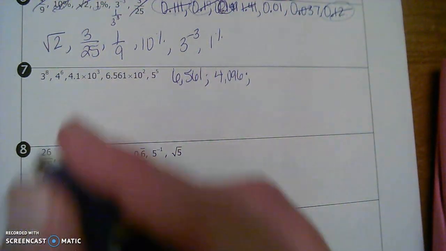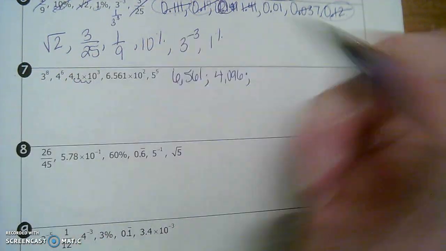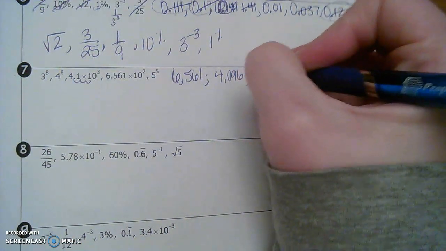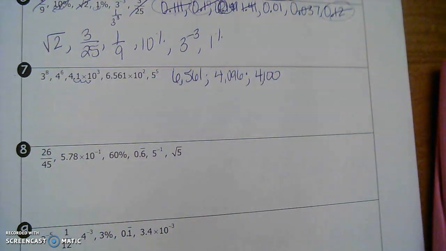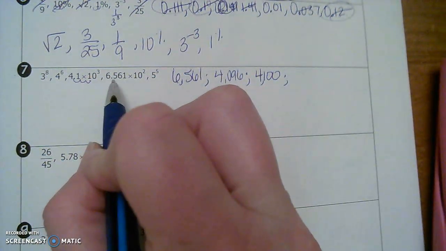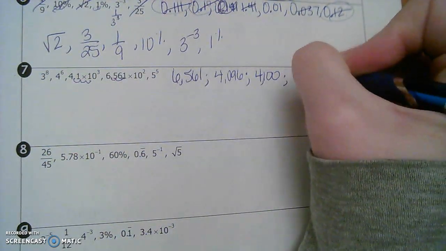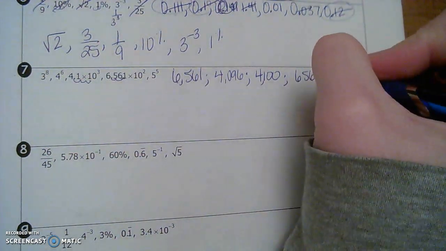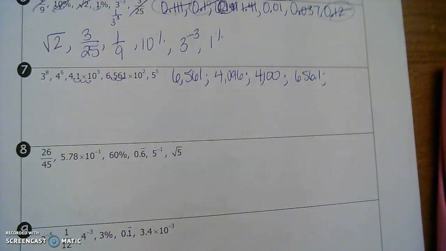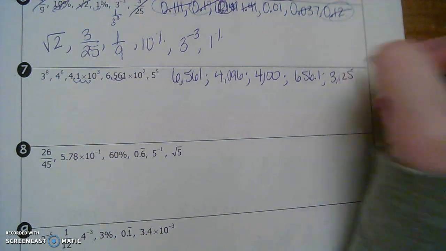4.1 times 10 to the third. So again, you're moving it 3 times. So you have 41 and then 2 zeros. 6.561 times 10 to the second. So if you move it twice, 656.1. And then finally 5 to the 5th is 3,125.